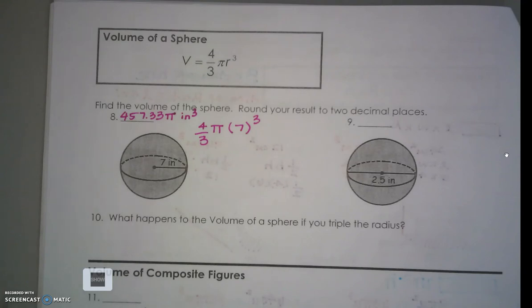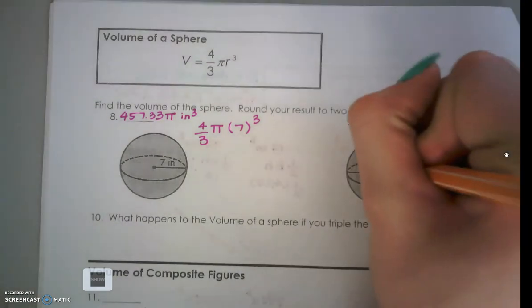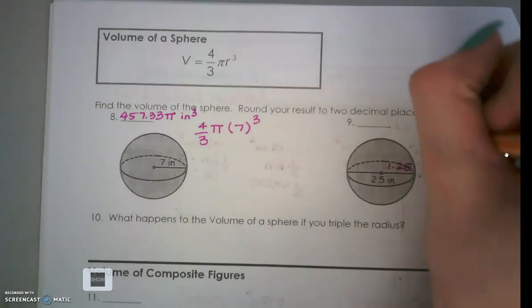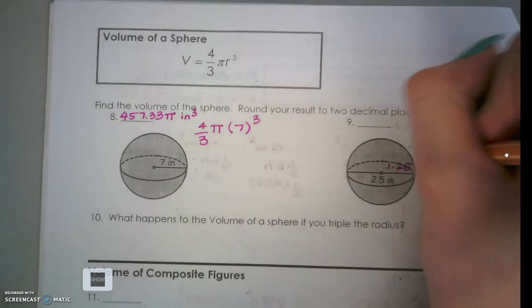In problem number 9, we're given a diameter. So I need to be able to find my radius. I'm going to take 2.5 and divide it by 2 to find that I have 1.25 as my radius. So then I go back to my sphere formula.